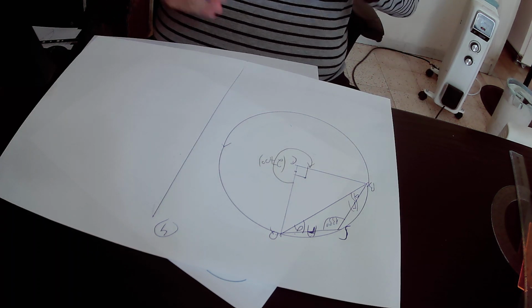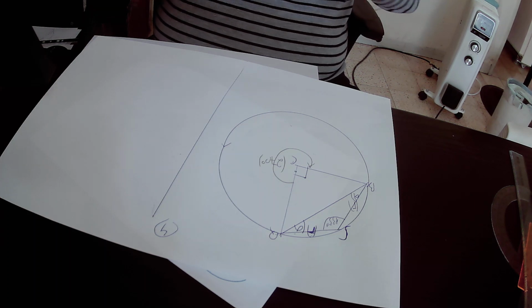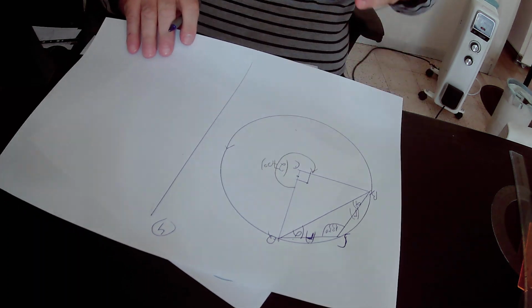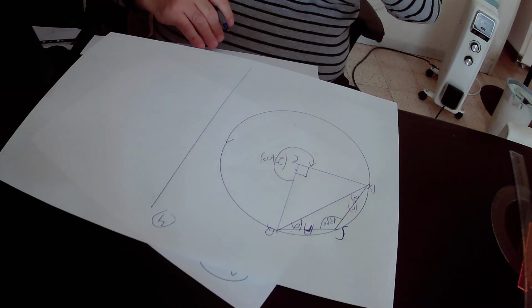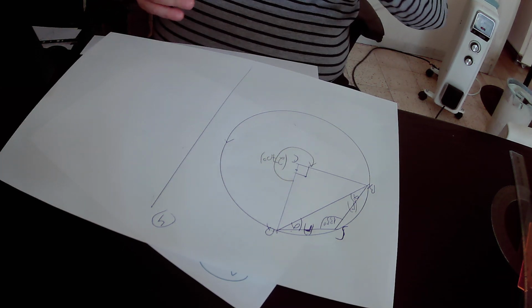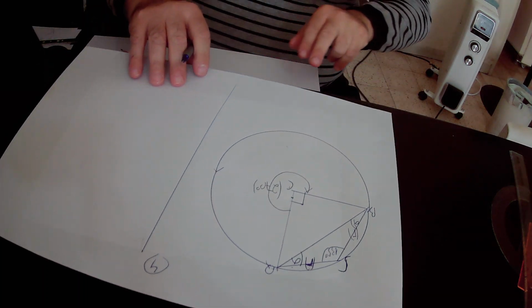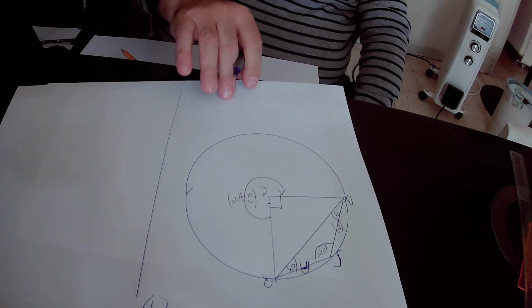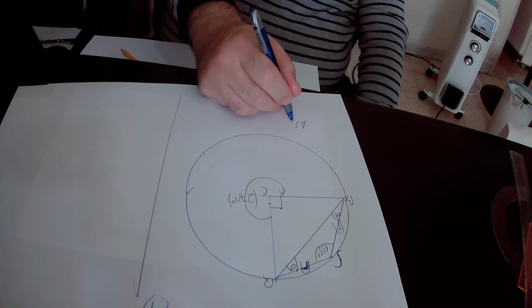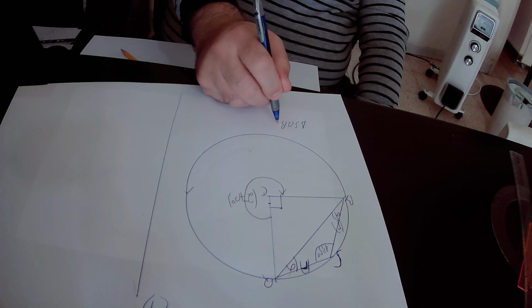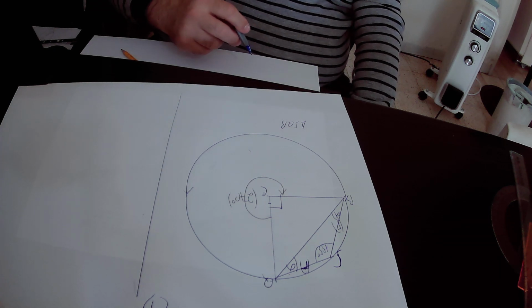Okay, and we also know that the sum of the angles in any triangle is equal to 180 degrees, and especially it is true in the isosceles triangle SQB. So the sum of the angles must be equal to 180 degrees.